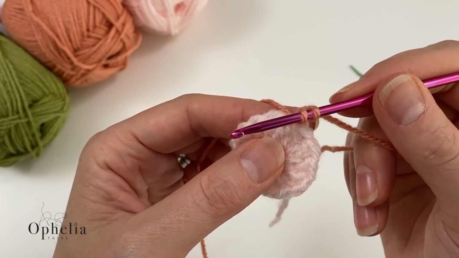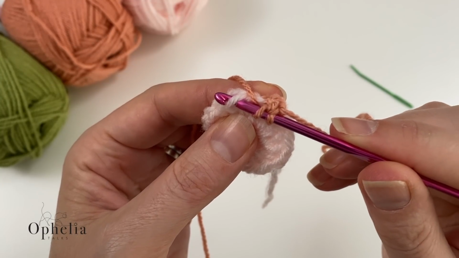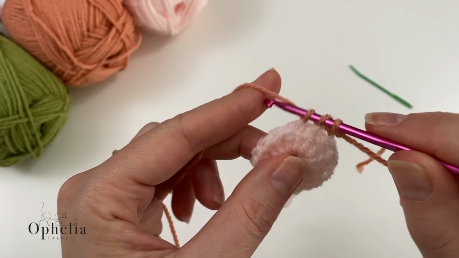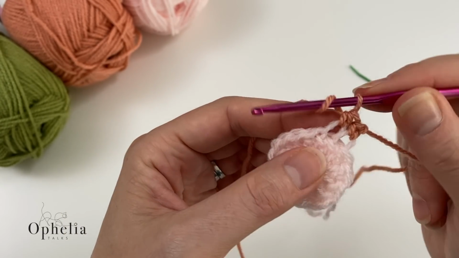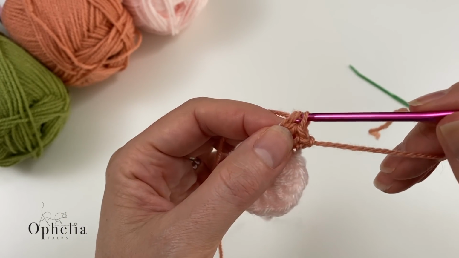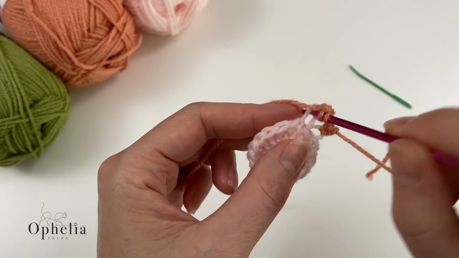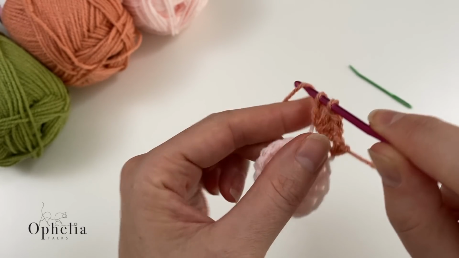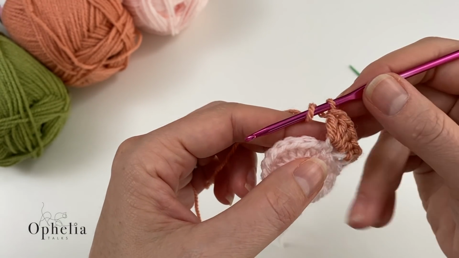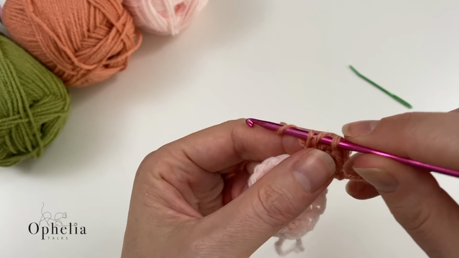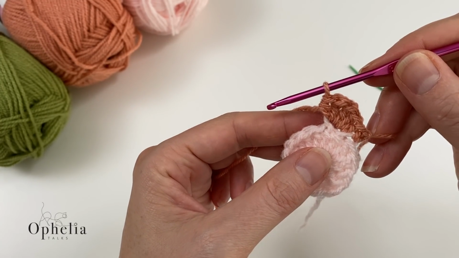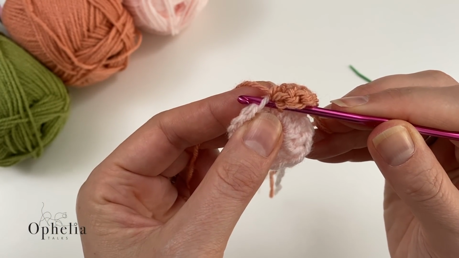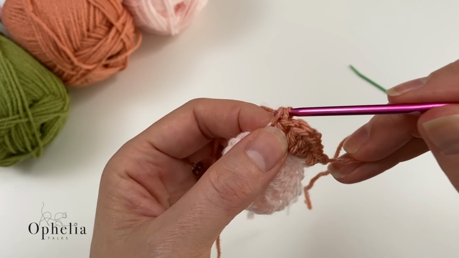So you yarn over, you insert under the front loop of the next stitch, and you are going to do a half double crochet, 3 double crochets, 2 and 3, and then you do a half double crochet. So yarn over, insert, pull up a loop, yarn over and pull through the 3 loops on your hook. Then into the next stitch, front loop only, single crochet.